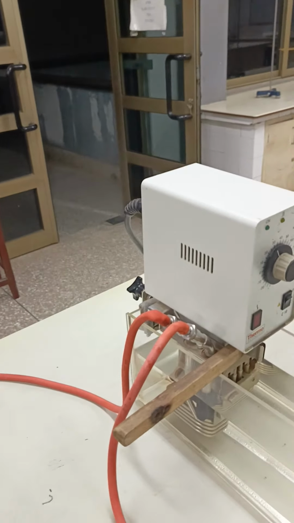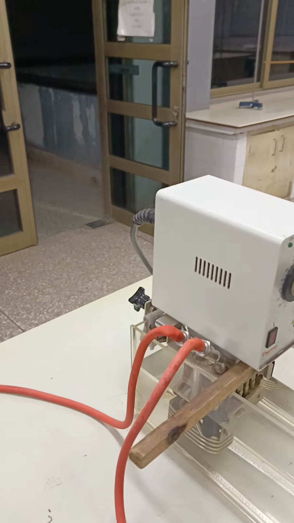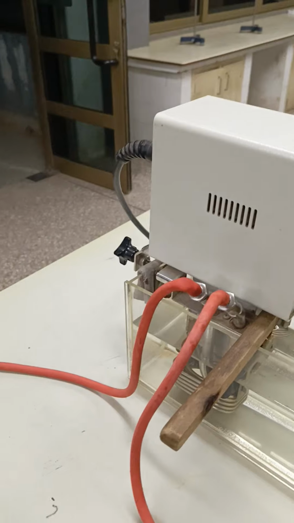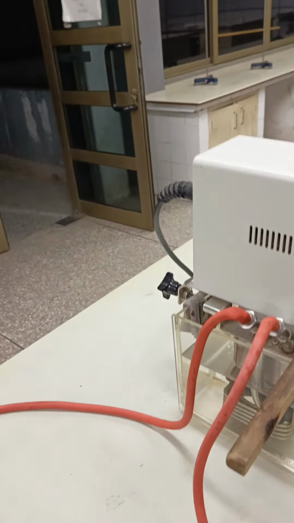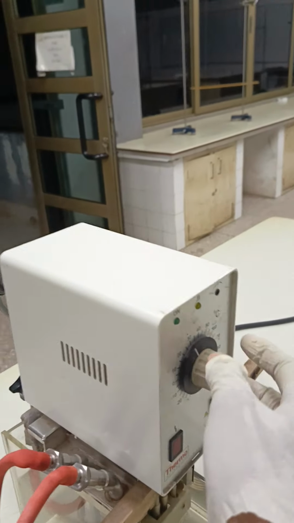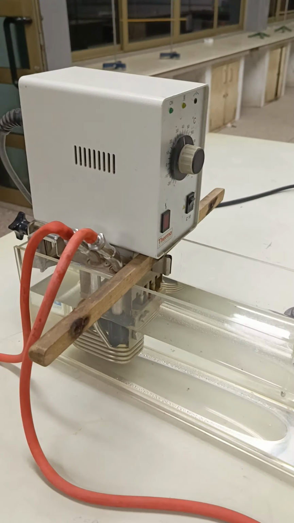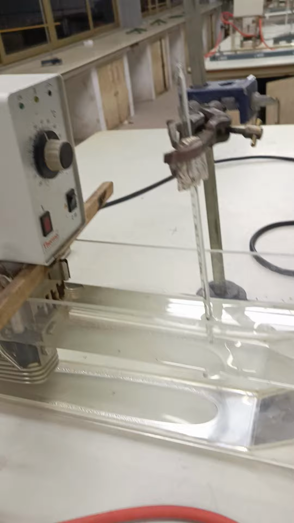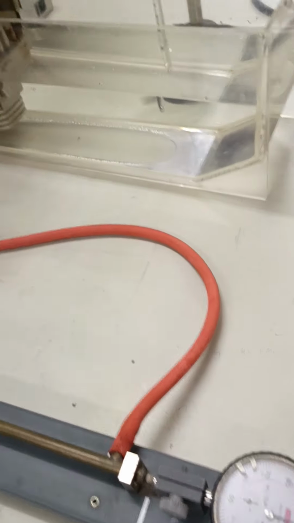So you realize that at room temperature, there wouldn't be any difference in the temperature of the water, or the heat in the water would normally remain the same. So for every 5 degrees, we push this up by 5 degrees, we wait a while for the heating to take effect, and then we measure the expansion, which is the change in L.